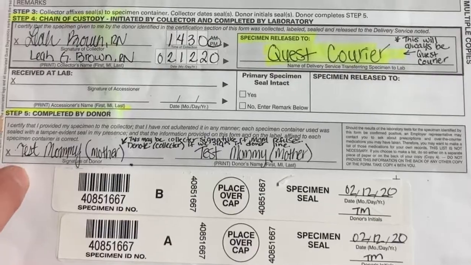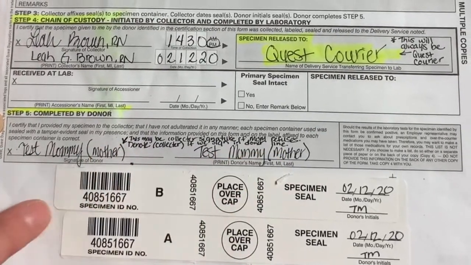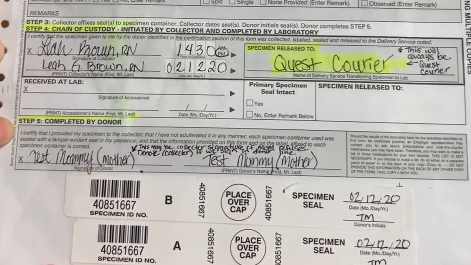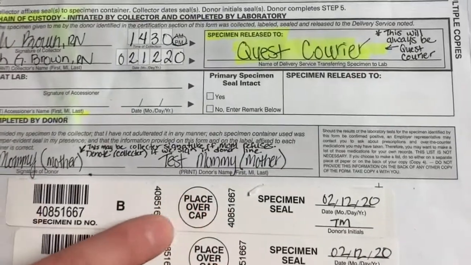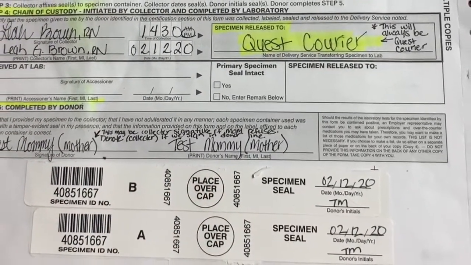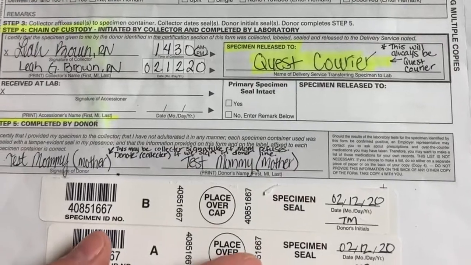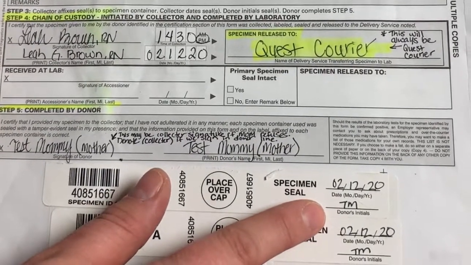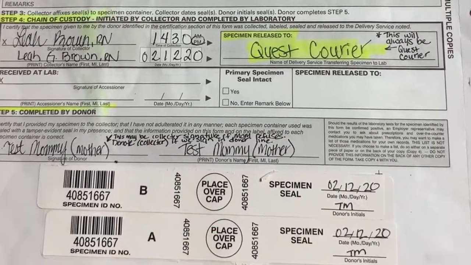If mother refuses, you, the collector, would fill this out and you would denote that you are the collector. Then these are the labels for the cap. If the mom will not initial here, you would initial.